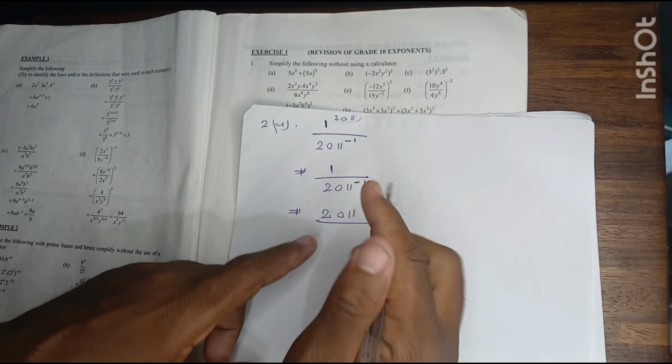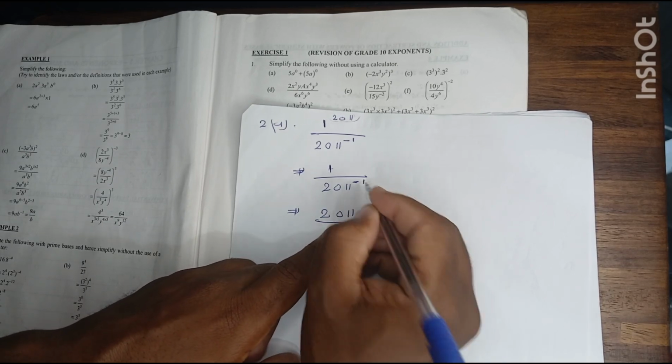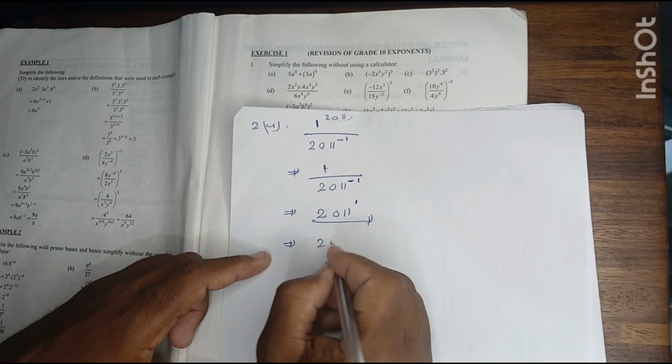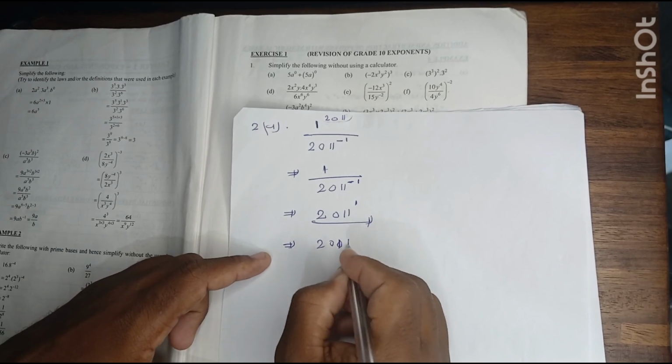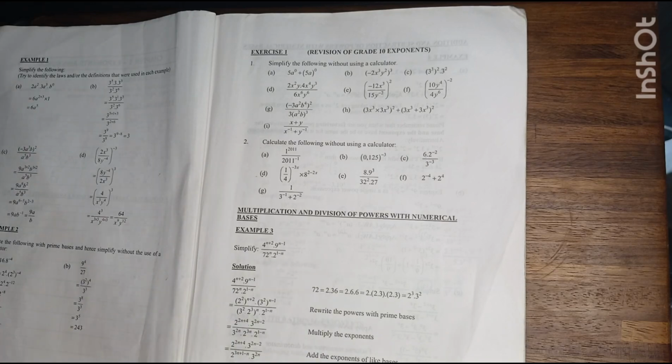As it goes to the numerator, it loses the negative to be a positive. So it's going to be a positive 1, which is the same as 2011, like this. So let's try to do d. It seems a bit more difficult.